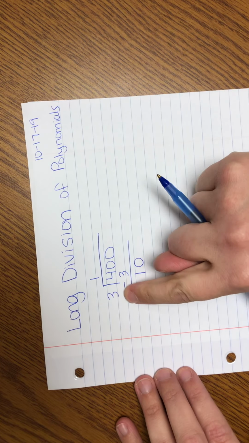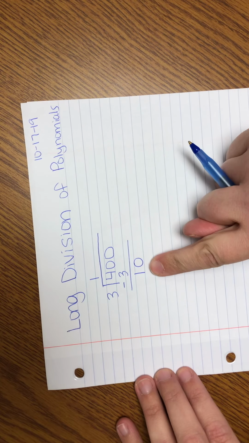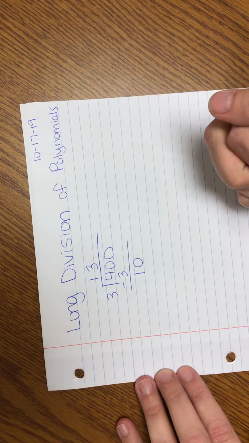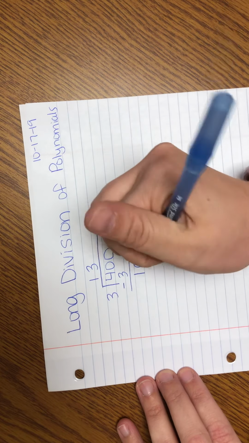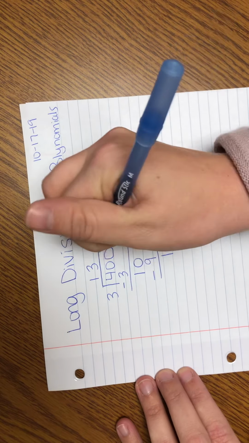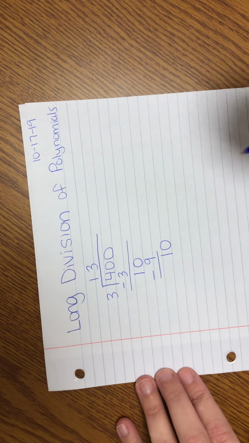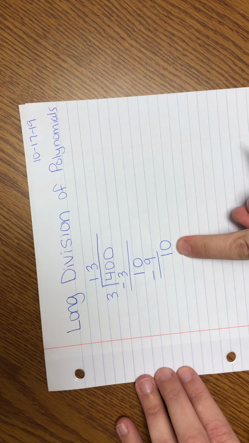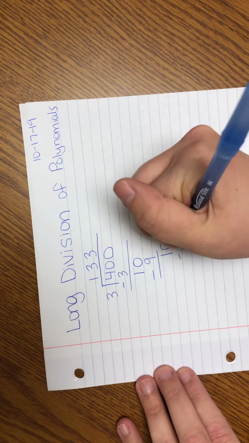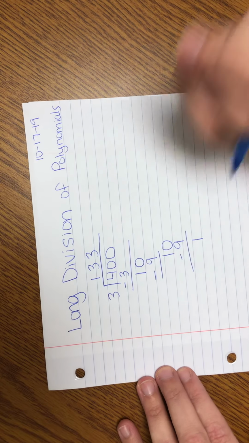Now when we subtract, we bring down the next number, that next value. And we think, okay, how many times will 3 go into that value, 10? It goes in 3 times. 3 times 3 is 9. So we're going to subtract, and we'll bring down that last number. And again, how many times does 3 go into that? 3. So we would subtract 9, and we get a 1.